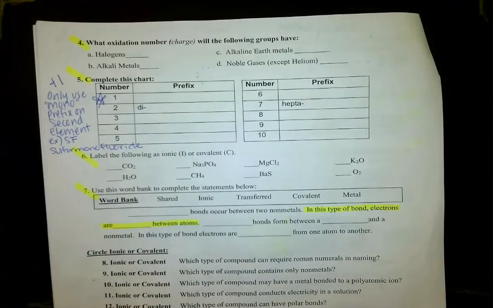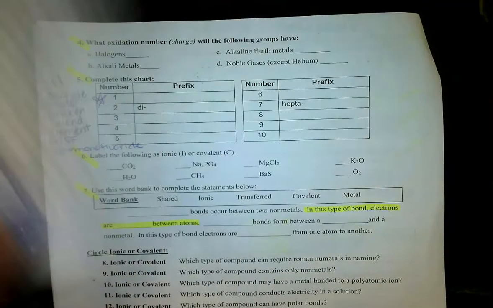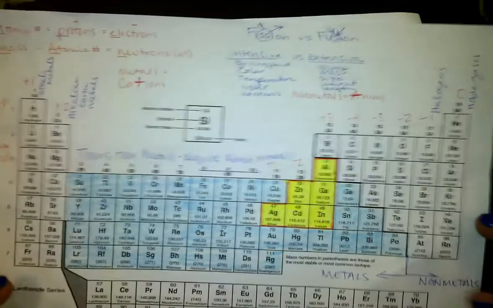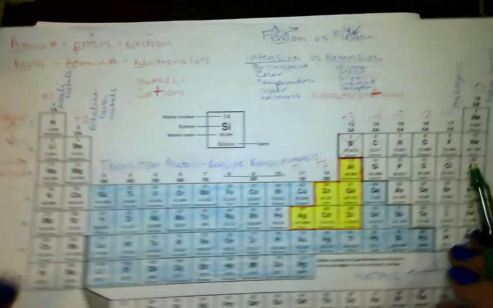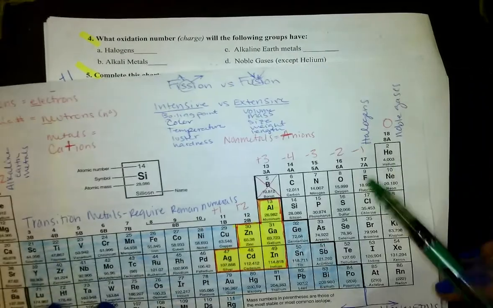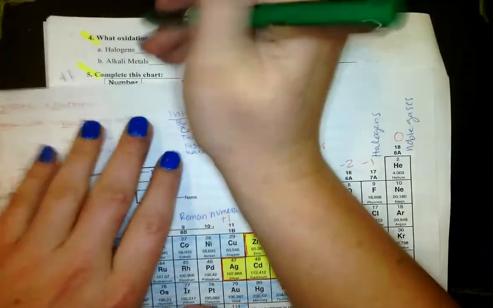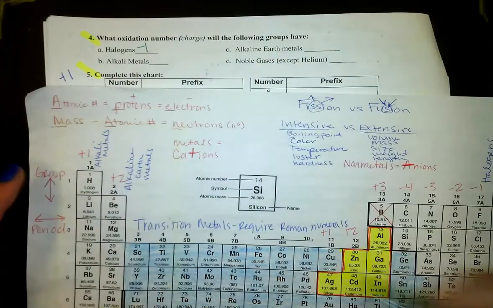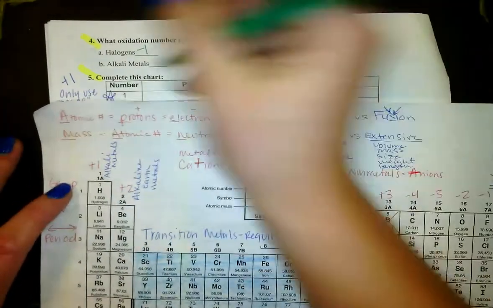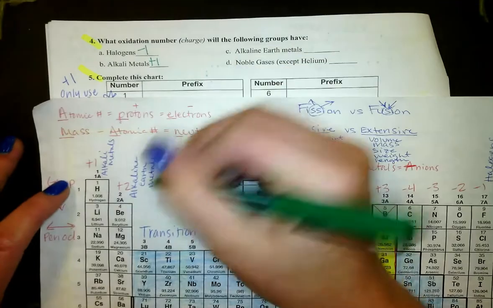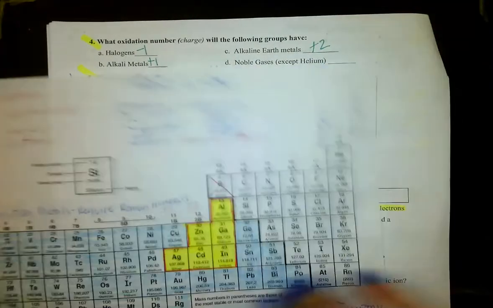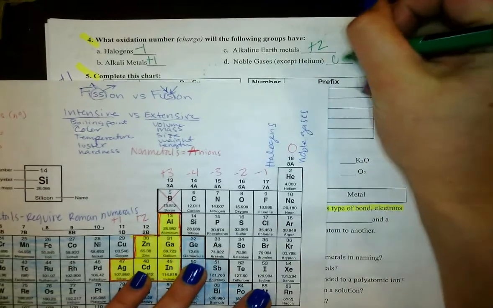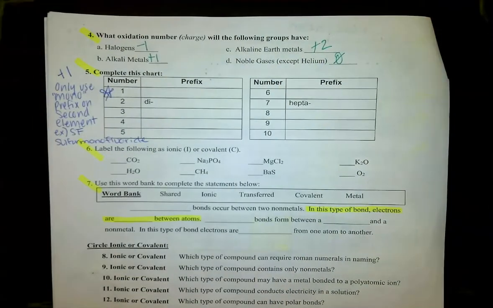All right, number 4, what oxidation number will the following groups have? If you have your periodic table, you should have your oxidation numbers written out on top already, which should be super helpful. Your halogens are right here, group 17. They have a charge of -1. Your alkali metals are group 1, so they have a charge of +1. Alkaline earth metals are right here, column 2, so they have +2. And your noble gases have a charge of 0.